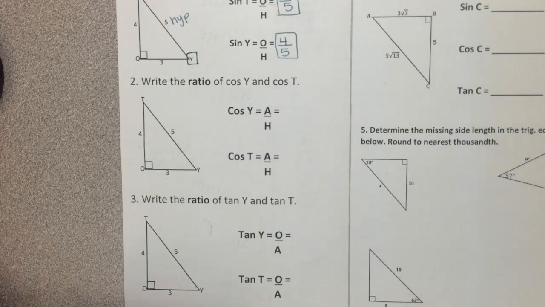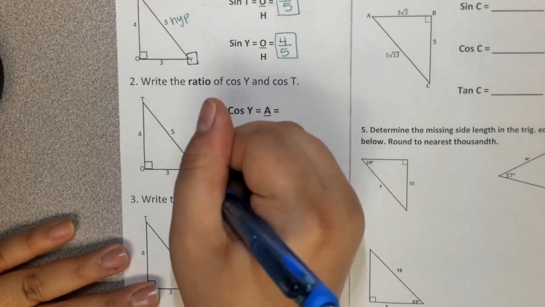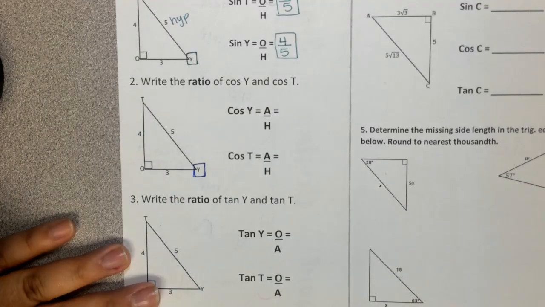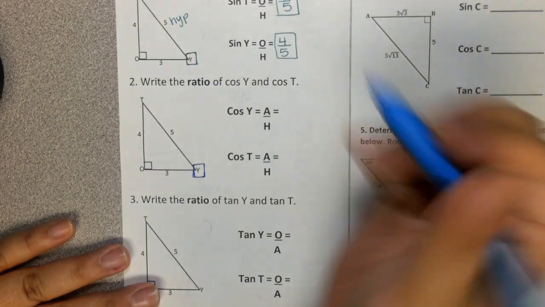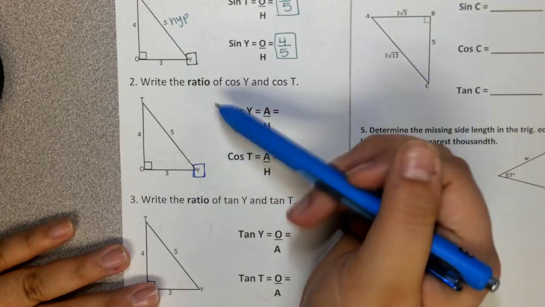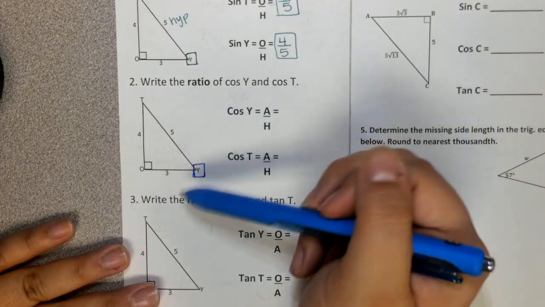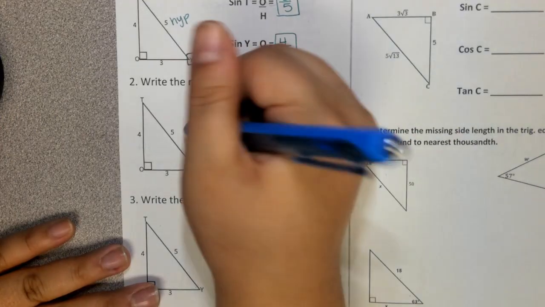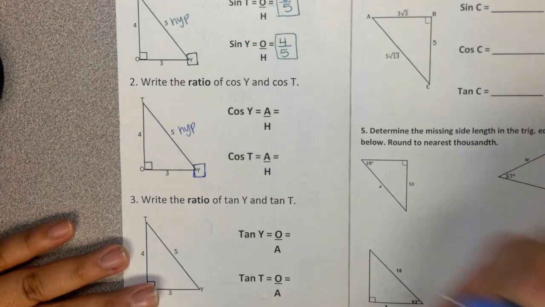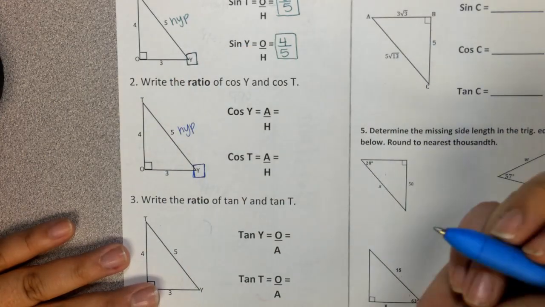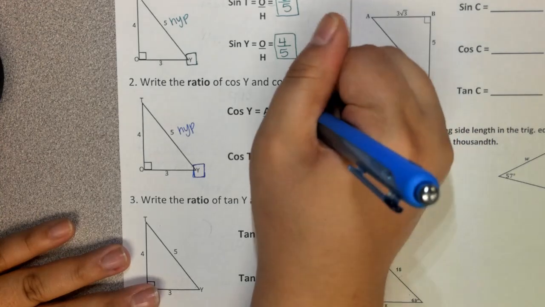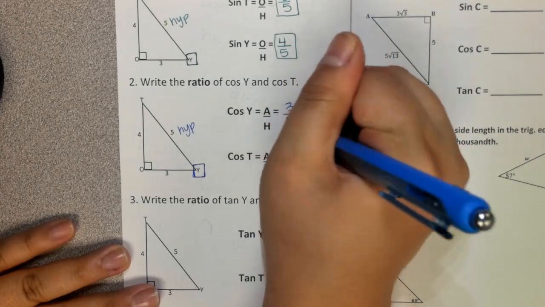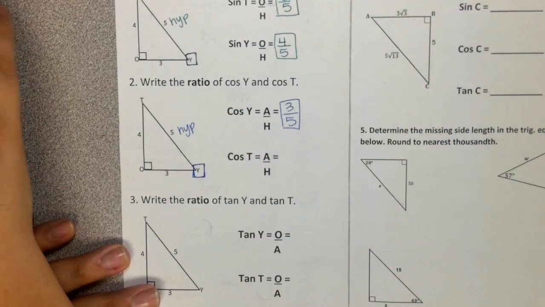All right, the cosine of y, I'm going to box y. Cosine is CAH. Adjacent, what's adjacent to y? 3. Hey, do y'all agree 3 and 5 are both adjacent? How do I know which one to choose? 5 is the hypotenuse. So just make sure you always label the hypotenuse so you're not getting confused. So adjacent to y is 3. What's my hypotenuse? 5. So 3 over 5 is the answer.